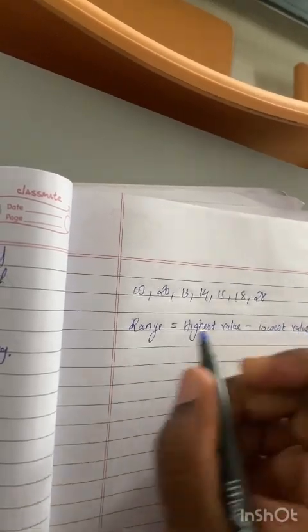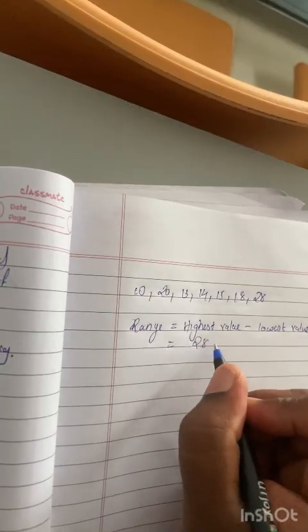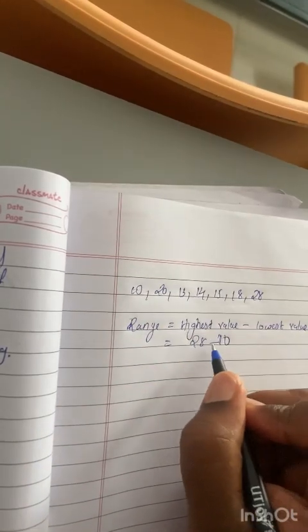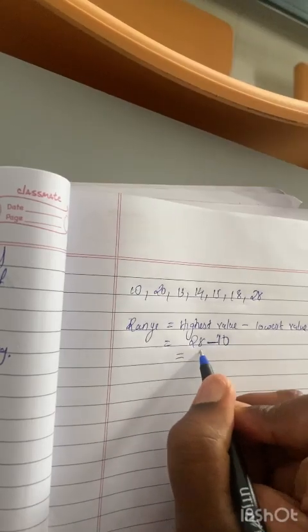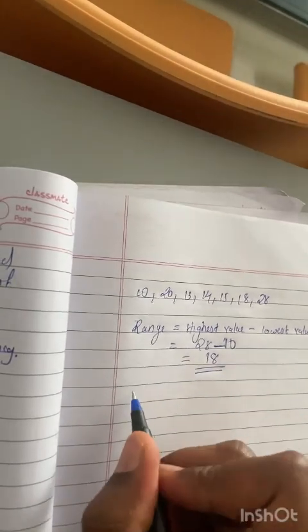What is the highest value? 28. What is the lowest value? 10. So 28 minus 10, which is equal to 18. So this is the range.